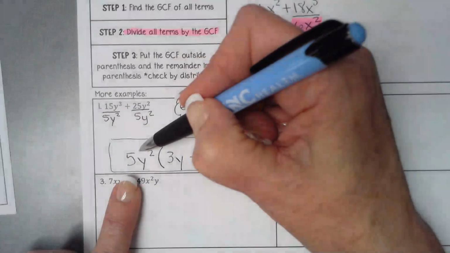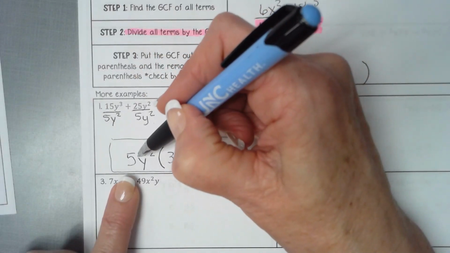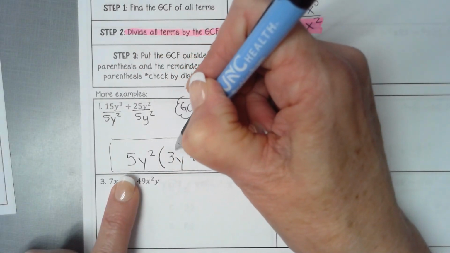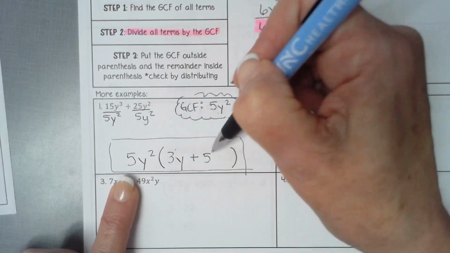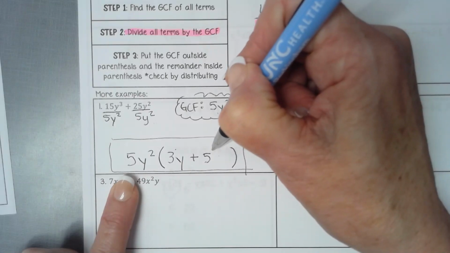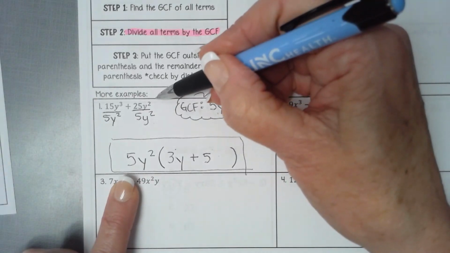Again, notice if you go backwards, 5y squared times 3y is 15y cubed. That's my first term. If I distribute here, 5y squared times 5 is 25y squared. Okay?